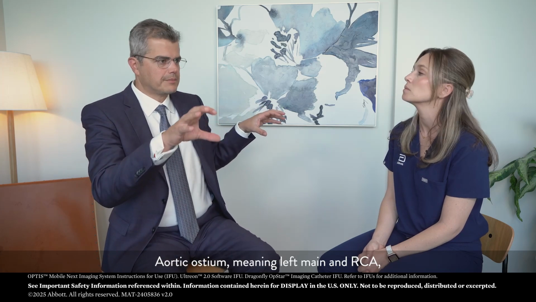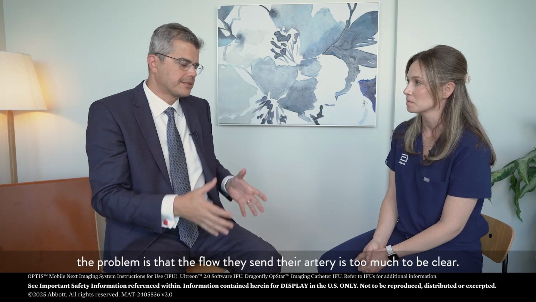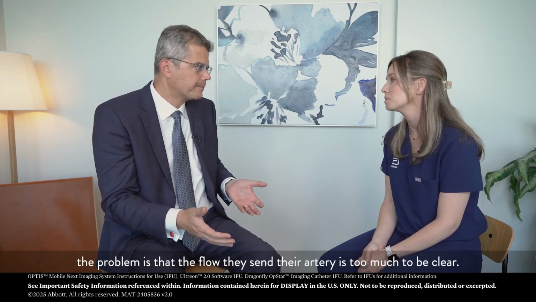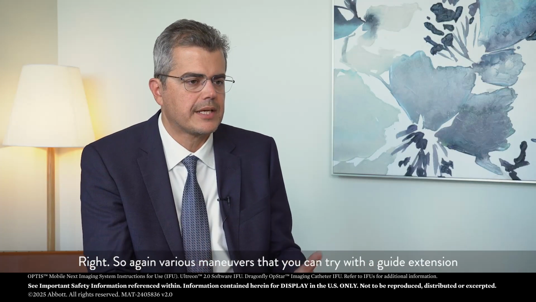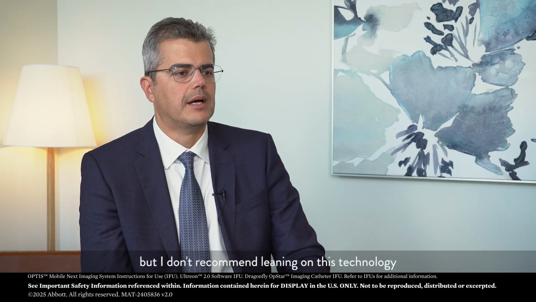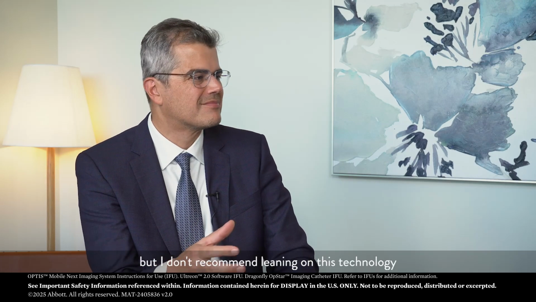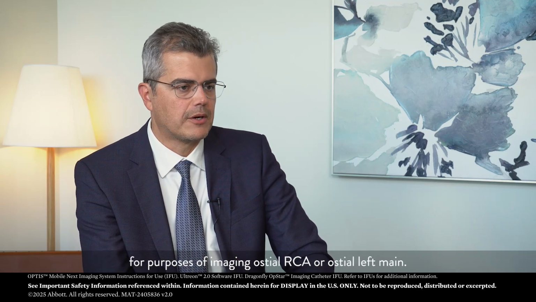Aorto-ostial, meaning left main and RCA, the problem is that the flow in the ascending aorta is too much to be cleared, right? So again, there are maneuvers that you can try with a guide extension, but I don't recommend leaning on this technology for the purpose of imaging ostial RCA or ostial left main.